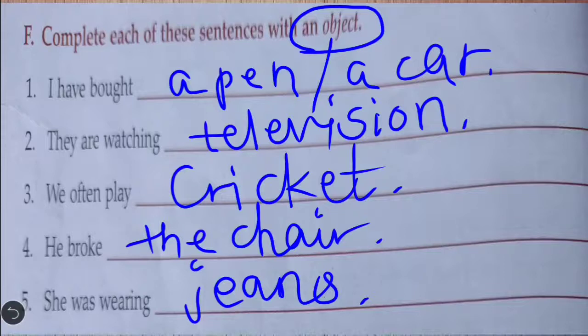I hope, students, that it's a very easy chapter. Here you have learned what is a sentence, what is a subject, what is a predicate, and what are object and complement. Sometimes the subject will come afterwards; first, the predicate also can come in the sentence. That we have learned in this whole chapter.